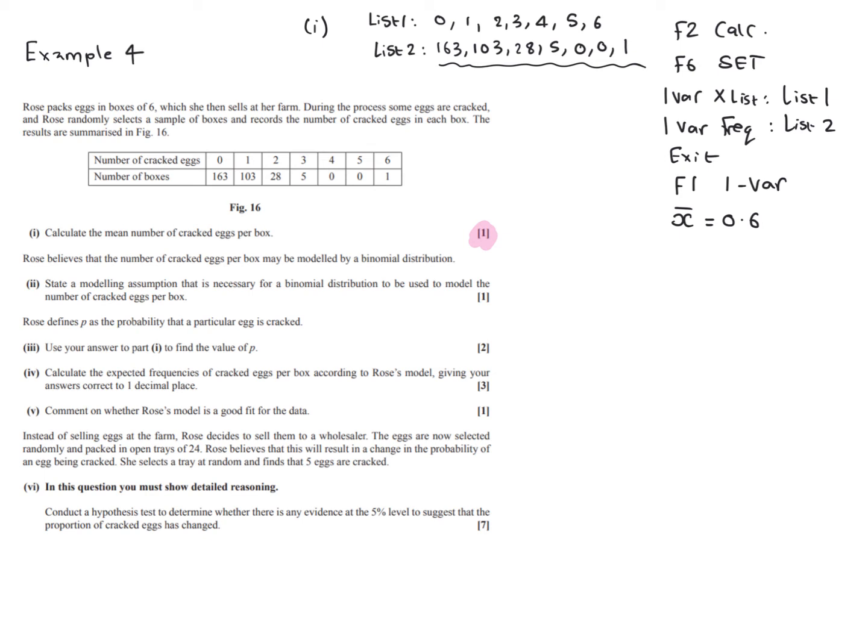So part 2, it's believed that the number of cracked eggs per box may be modelled by a binomial distribution. State a modelling assumption that is necessary for a binomial distribution to be used to model the number of cracked eggs per box. So there are different conditions for the binomial distribution that we could address here. We already have the finite number of trials.